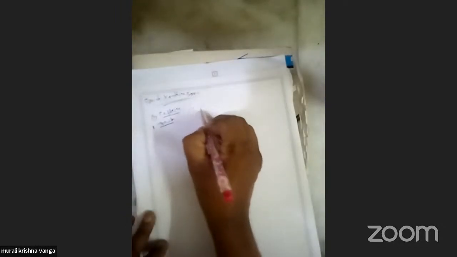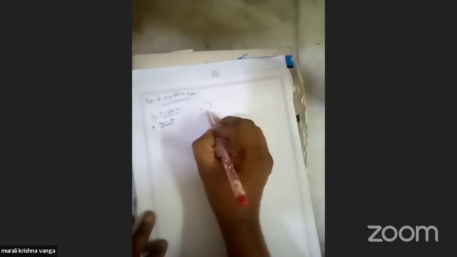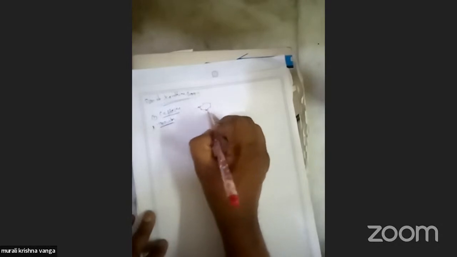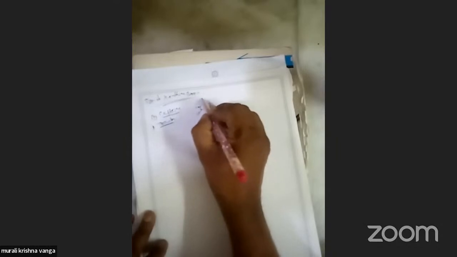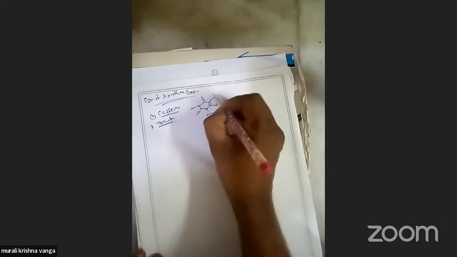In this Traube method, this is caffeine. The structure of caffeine has methyl, methyl, and methyl.